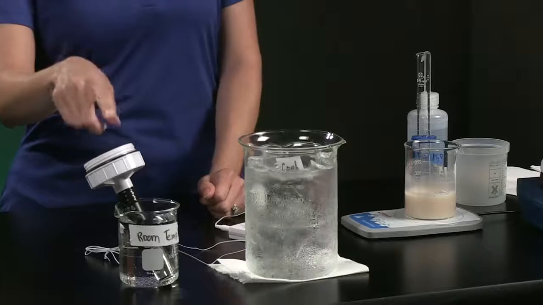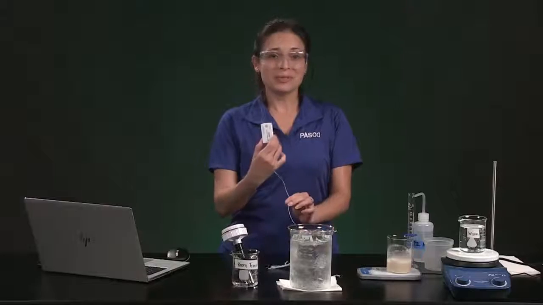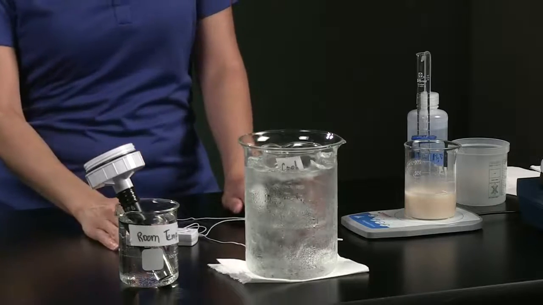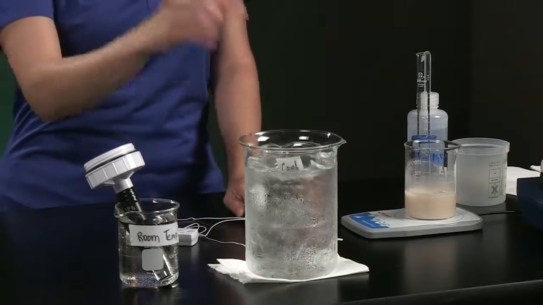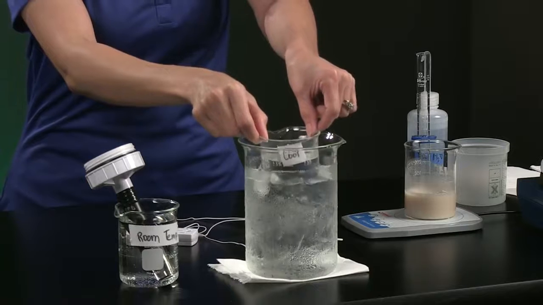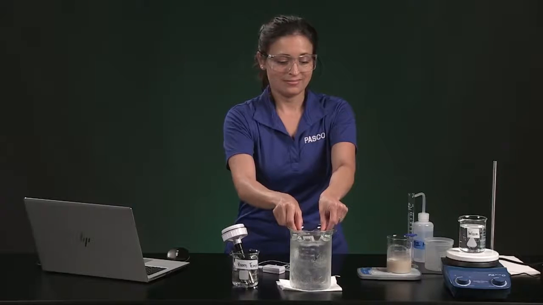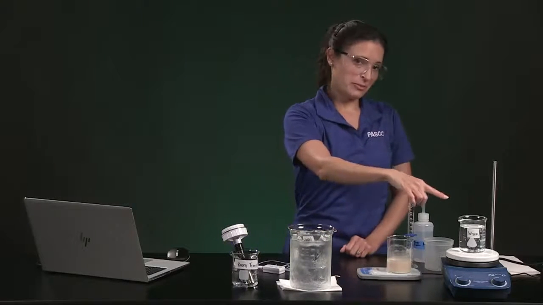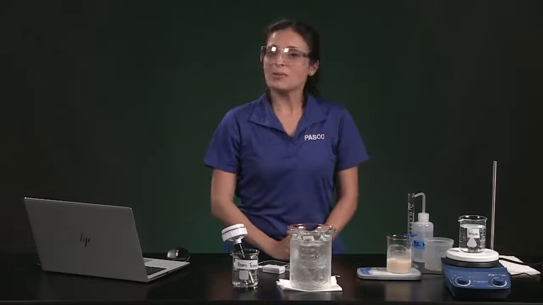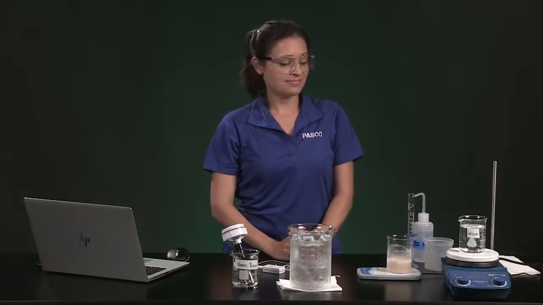I have already connected the dissolved oxygen sensor and temperature link to my computer. This beaker has 200 milliliters of room temperature distilled water. This is another beaker with 200 milliliters of distilled water, which is cooling down in an ice bath. This third beaker is filled with 200 milliliters of distilled water that I'm going to let warm up to a temperature of about 35 degrees Celsius.